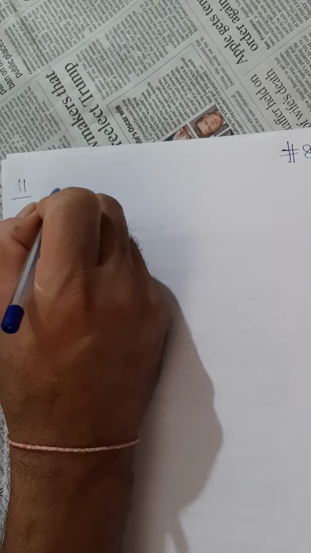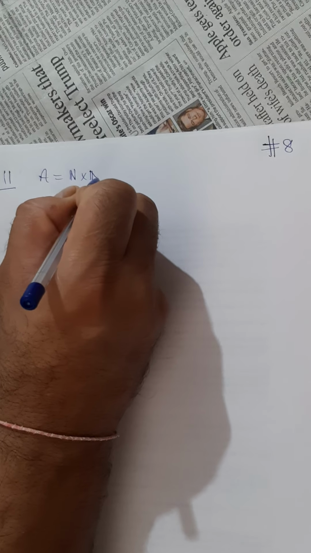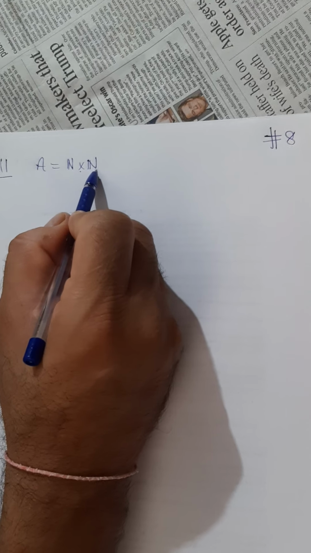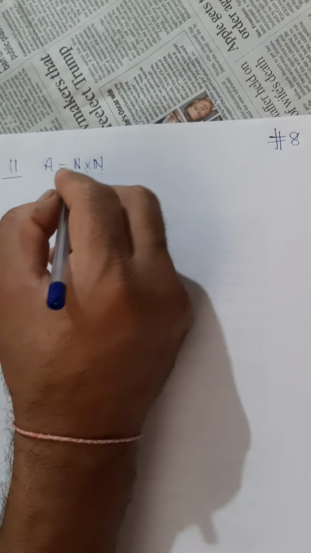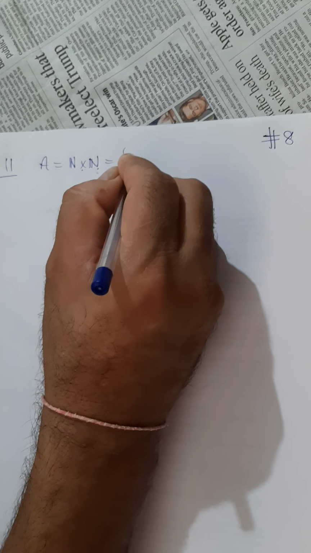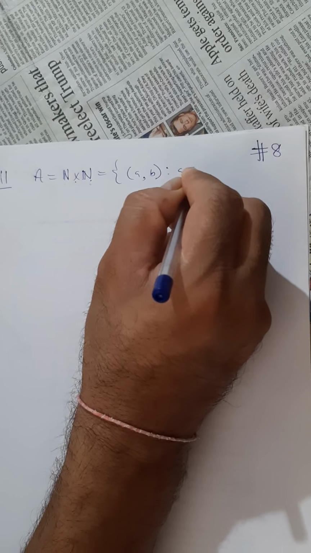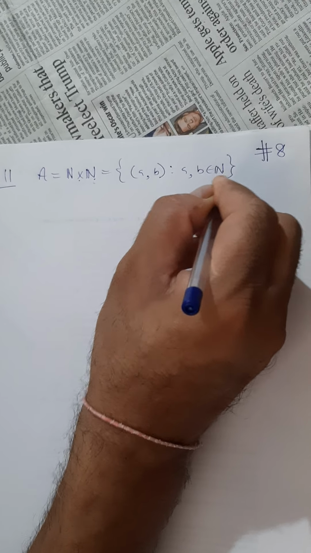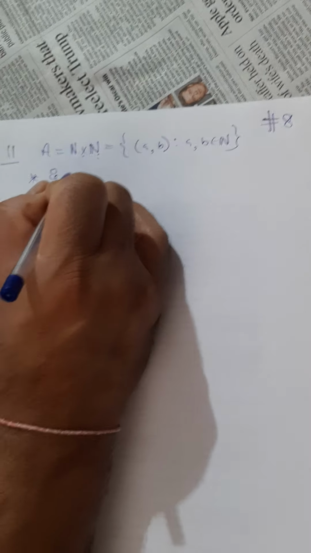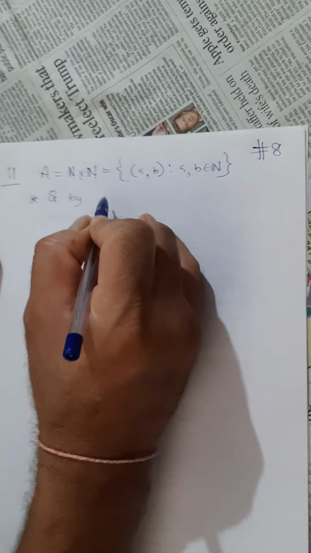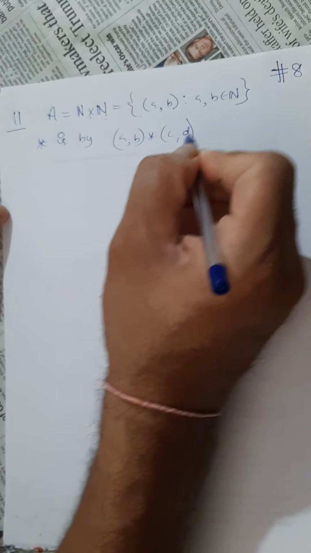Question number 11. Here A is N cross N, that is positive integers cross positive integers. So you have ordered pairs of integers like this, a comma b, such that a and b both are natural numbers, remember, ordered pairs. Now here star is defined by this: you take two ordered pairs, (a, b) asterisk (c, d).